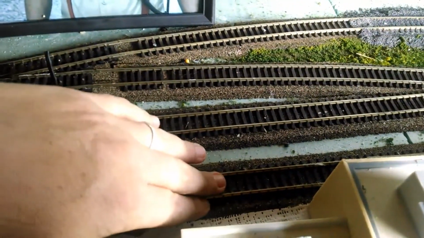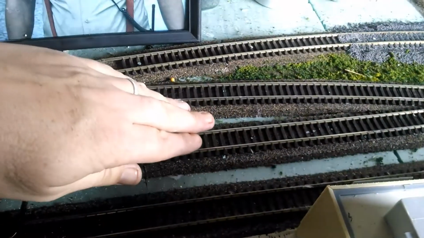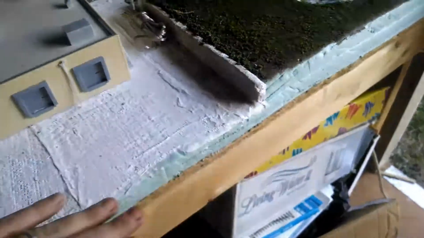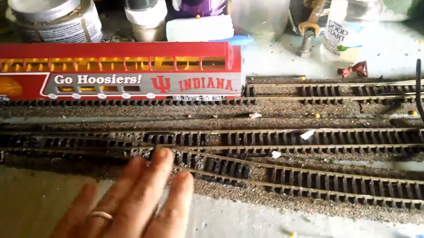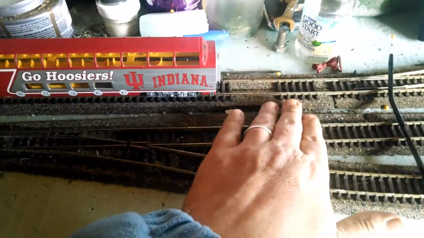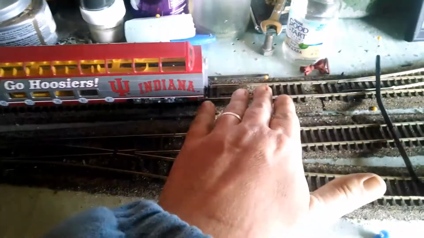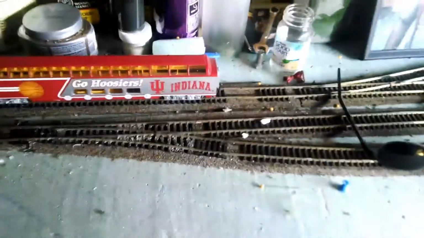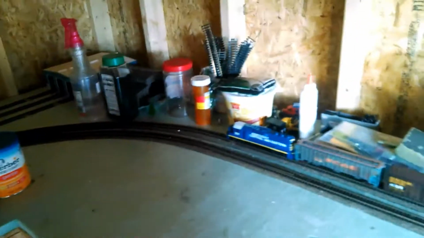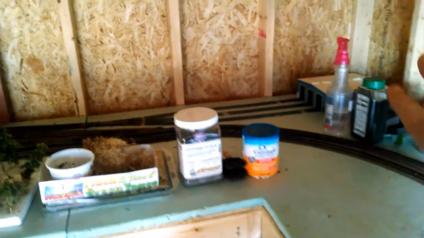The spur here for the beverage company will get moved up this way, which will give me more room down in this general area for my 53-foot trailer. The switch here will get shifted over to this line, which is currently a siding and will become the main line. The town scene, starting from the beverage company, will go all down through here. Because the yard and the engine house will be moved to the upper level, this will give me more room back in here.